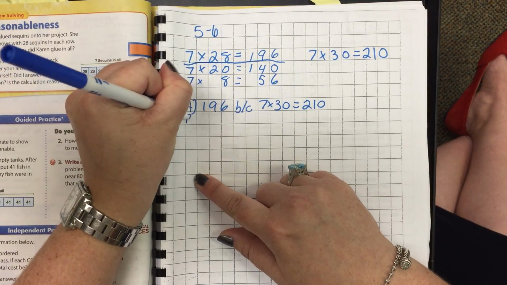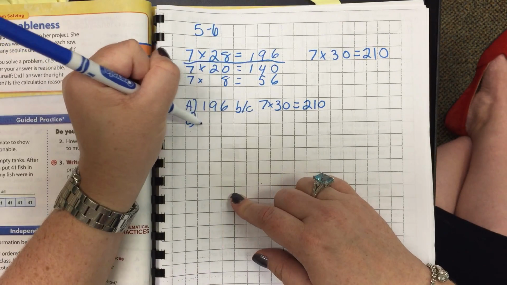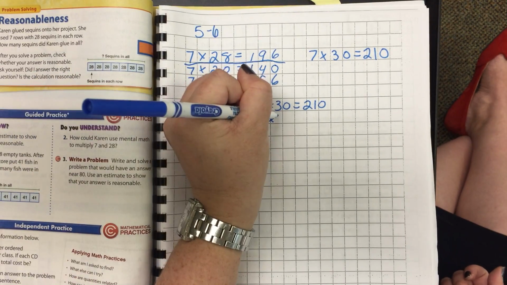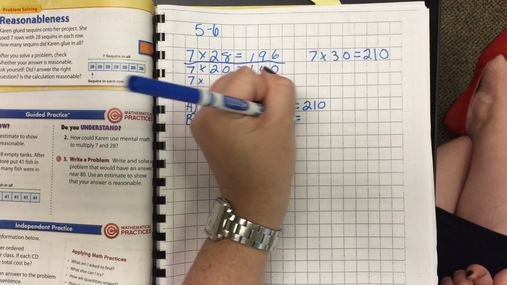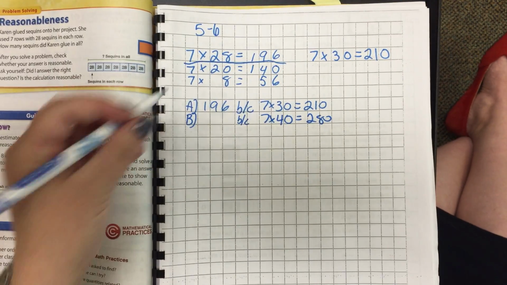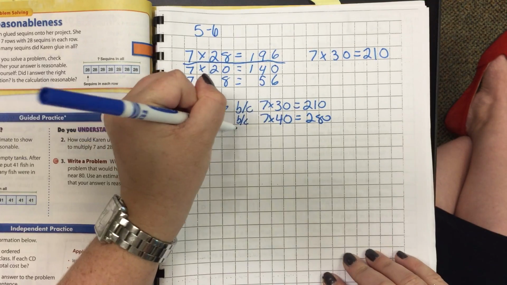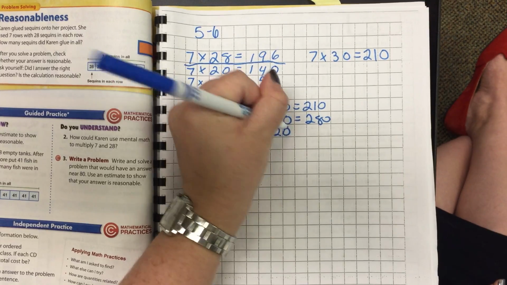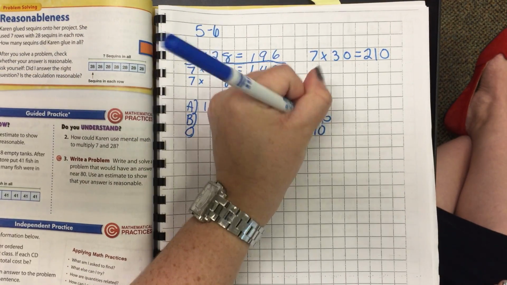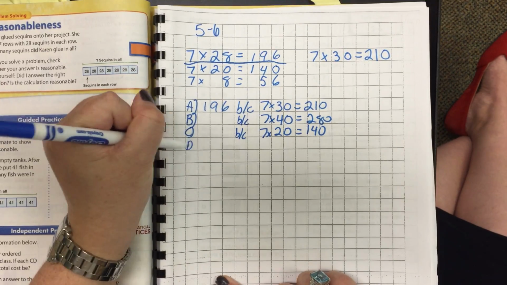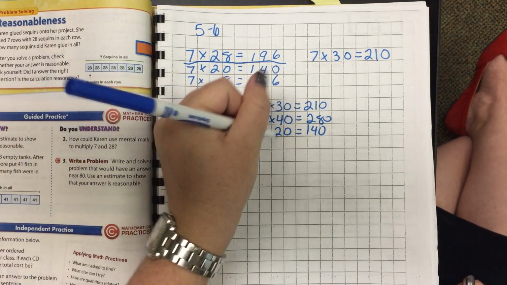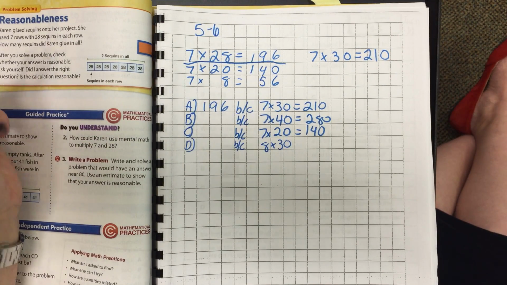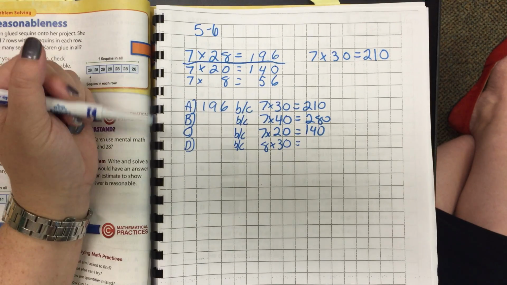And then it could say B, some other number, because it might say 7 times 40 is 280. And then it could give you some other random number, because 7 times 20 is 140. Or it could be D, because 8 times 30. You see where I'm going with this?